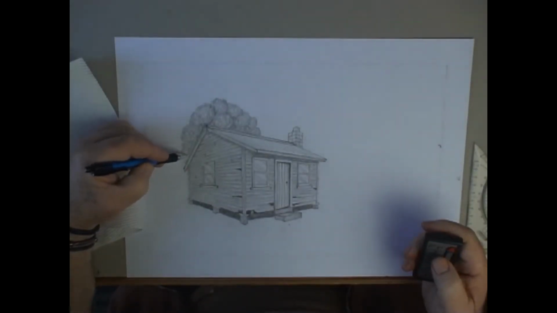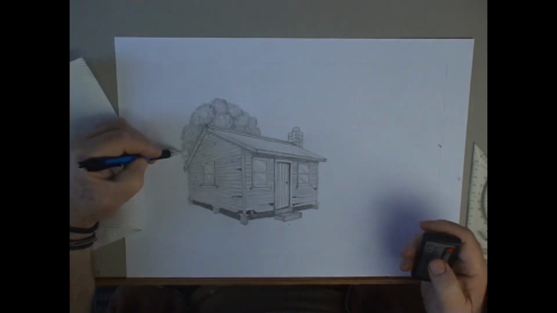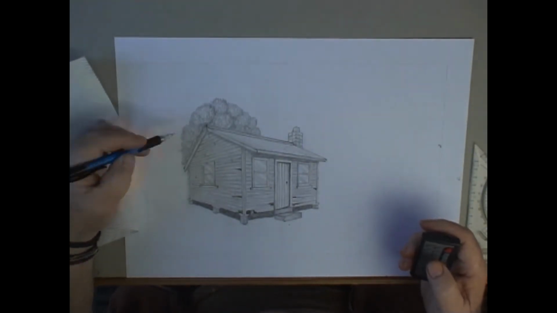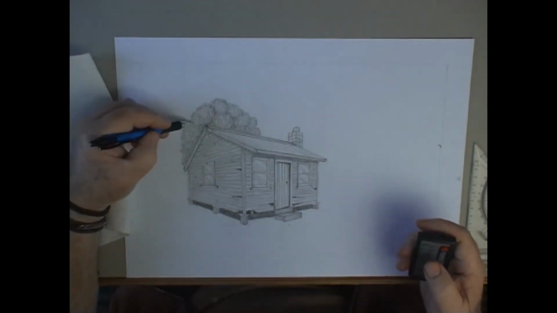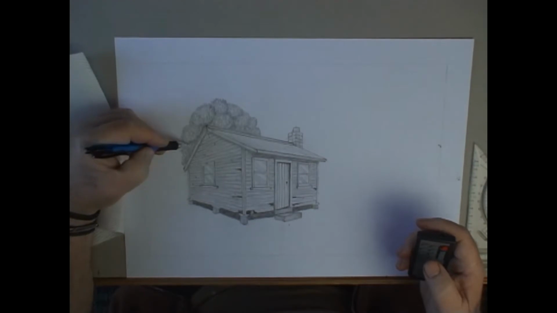Now if you want to know what sort of a tree this is, if anyone asks, or if you want to know yourself, it's a generic tree. It's a generic tree that goes with a generic cottage. Okay. Alright.